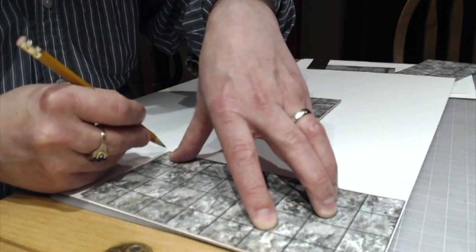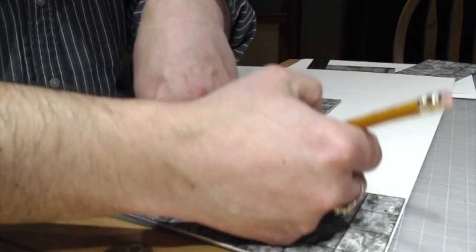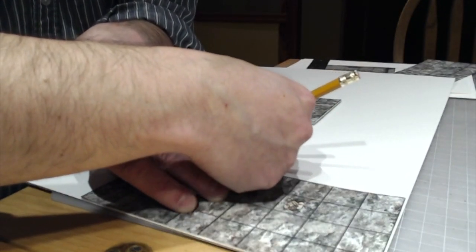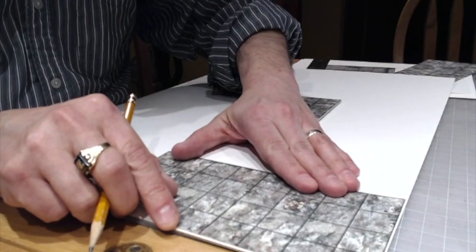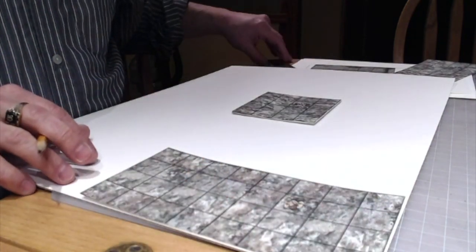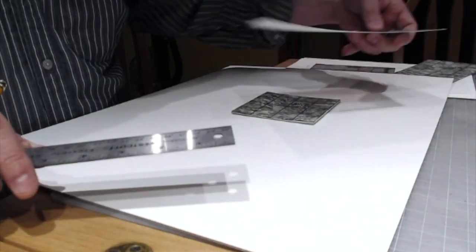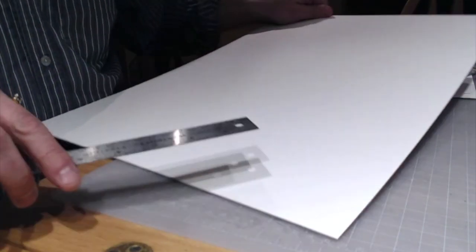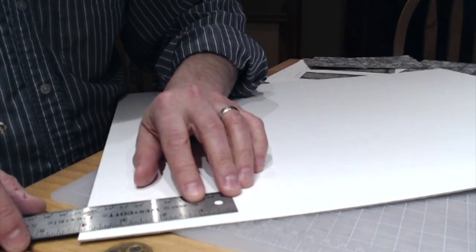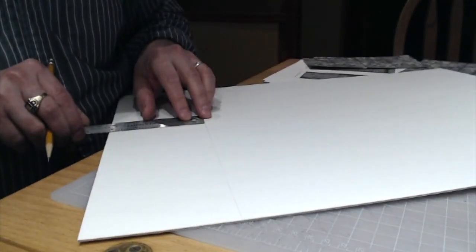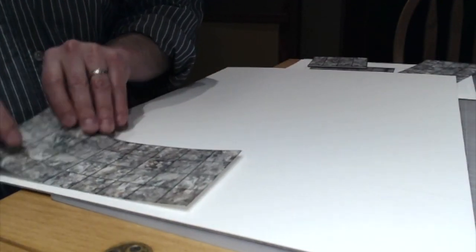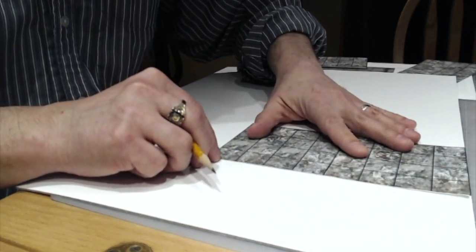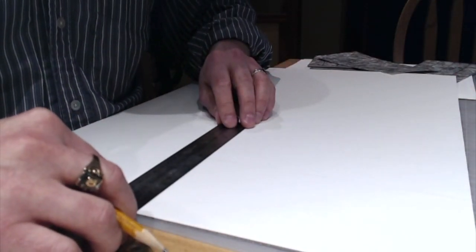Okay, so I'm going to use a pencil, and I'm going to block this in. I've also in the past measured it out 4 inches across with a ruler. This might be more accurate, but that's about how big it is. Now I want to make sure that I have enough for the bottom piece. It's not going to go along the bottom, so I'm going to have to build it along the side or cut it along the side. So 4 by 8.